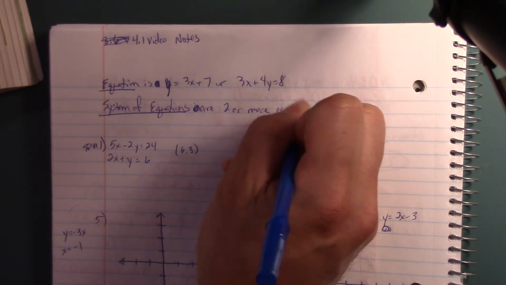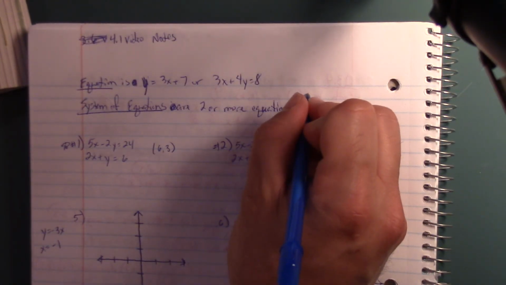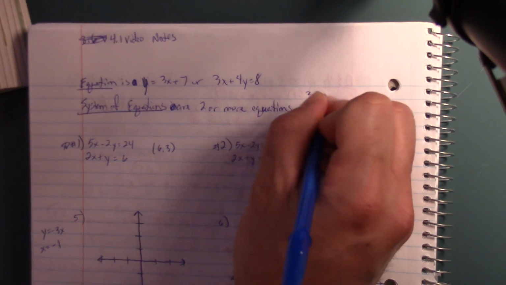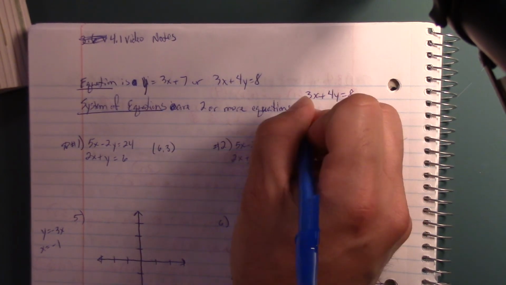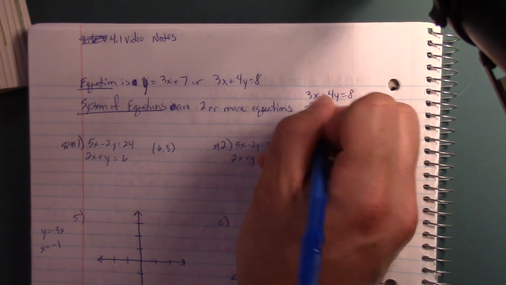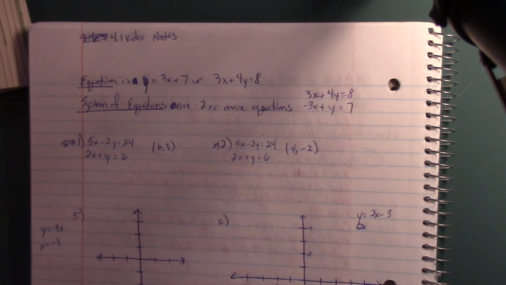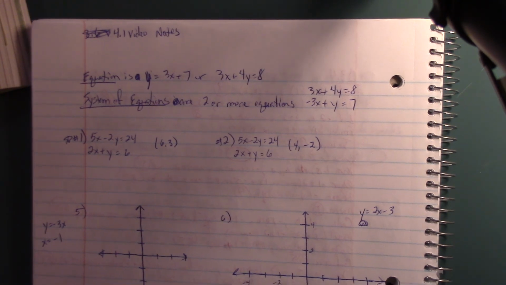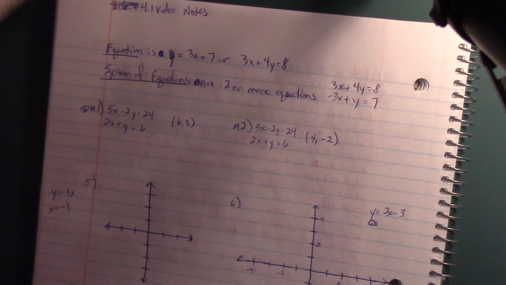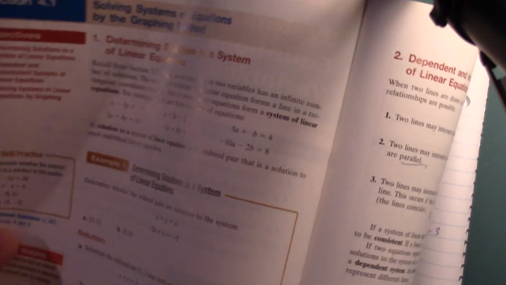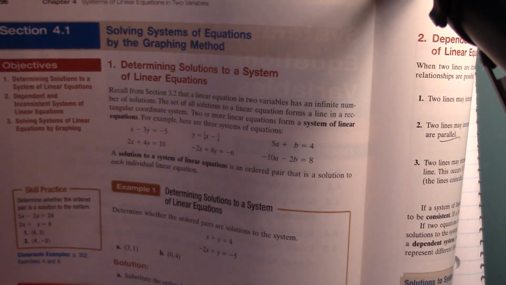I don't know if you need to write this in your notes, but I just want to give you an example. It'd be like if I gave you 3x plus 4y equals 8 and negative 3x plus y equals 7, and being able to solve these things graphically today and as we go forward by using substitution and elimination, if you remember that. Okay, so first things first, in example 1, it shows you how to determine whether it is a solution or not.